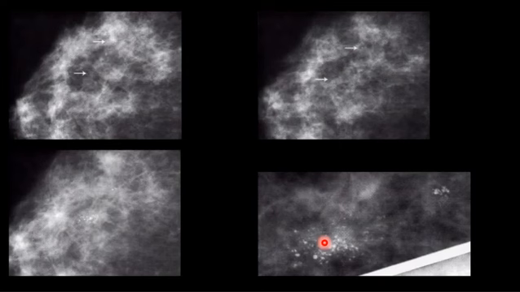Another example. This is high nuclear grade with central necrosis. Again, the craniocaudal view showing some scattered tiny low density calcifications here and there, faint. Okay. 1 year later, a few more have developed.